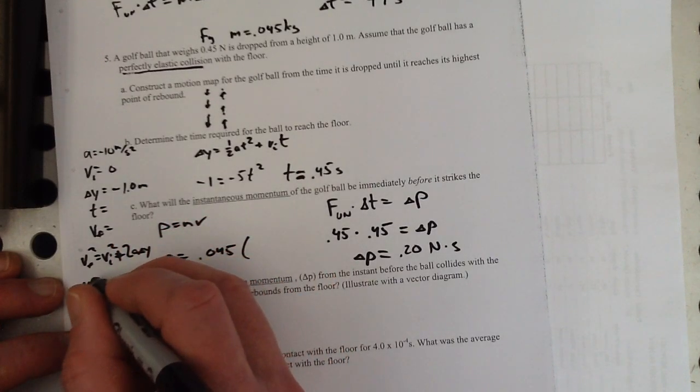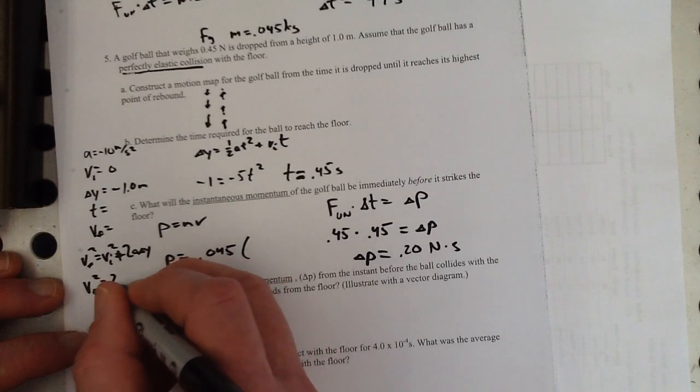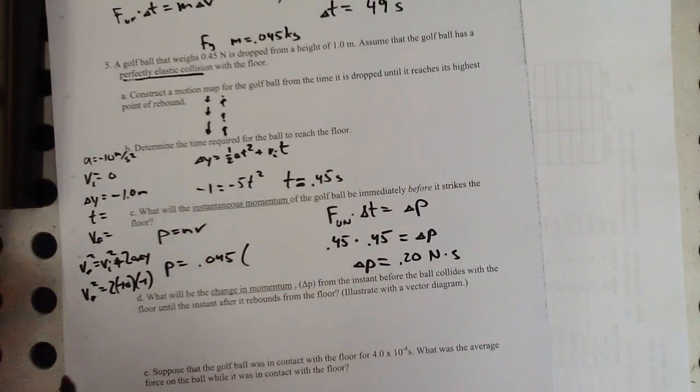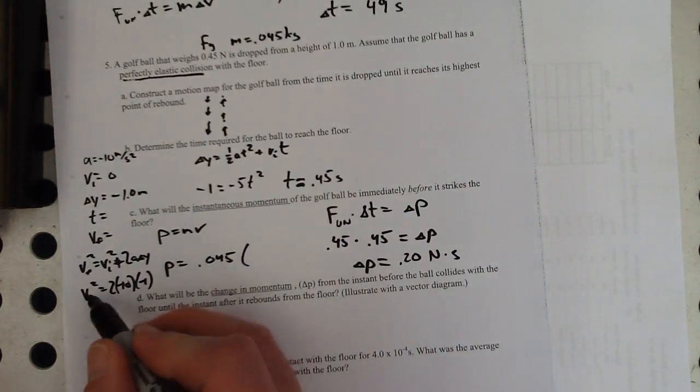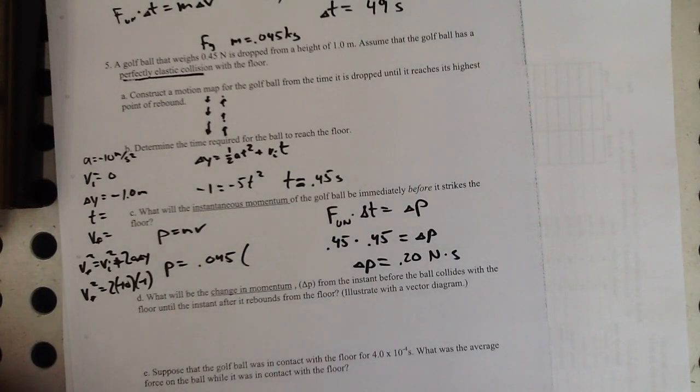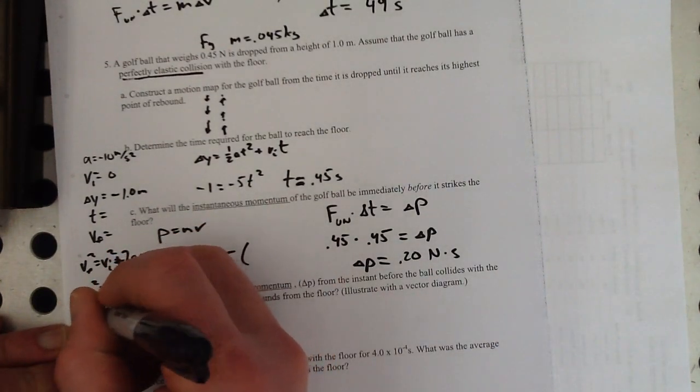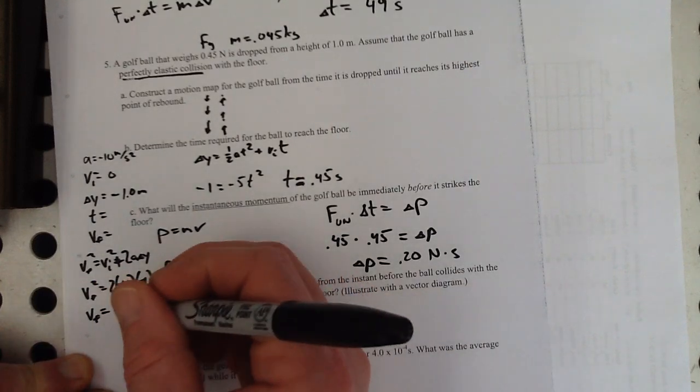So v_f squared is equal to 2 times negative 10 times negative 1. So v_f is the square root of 20.